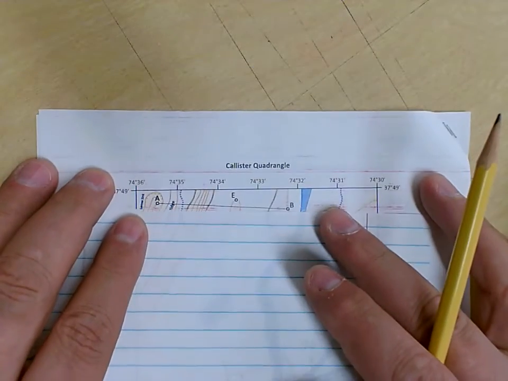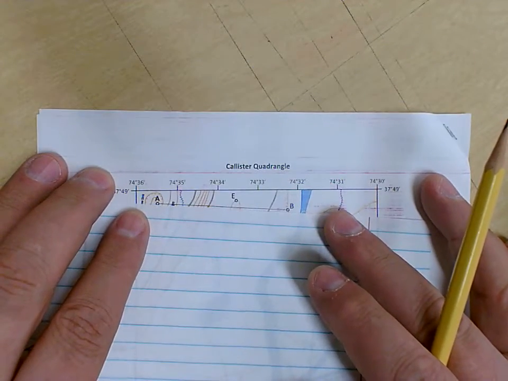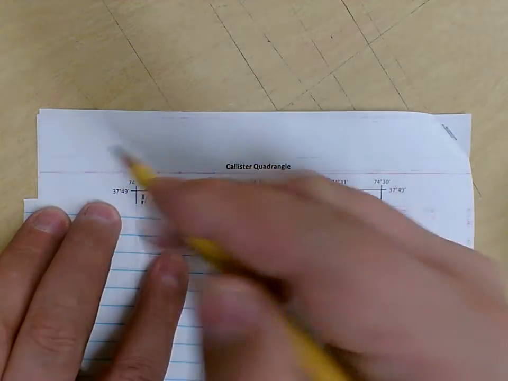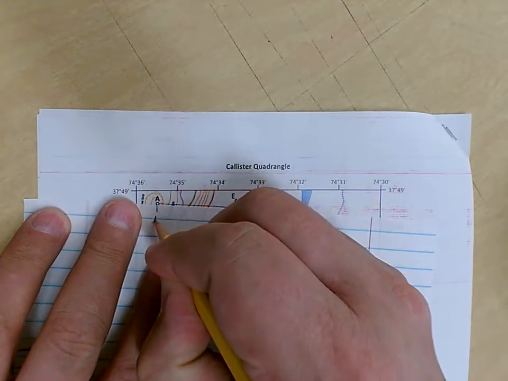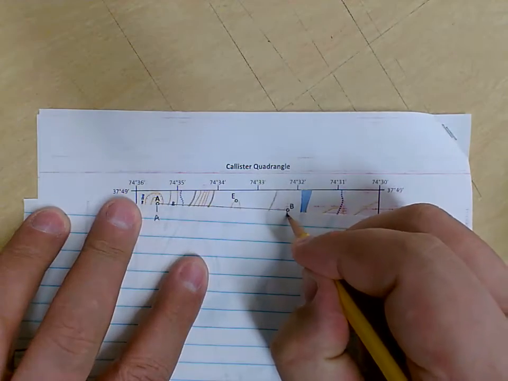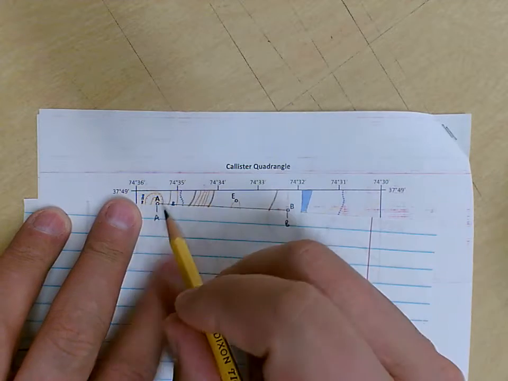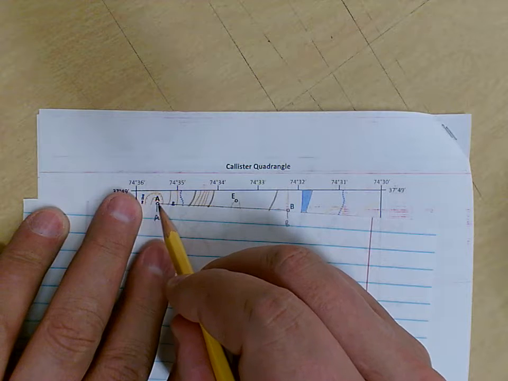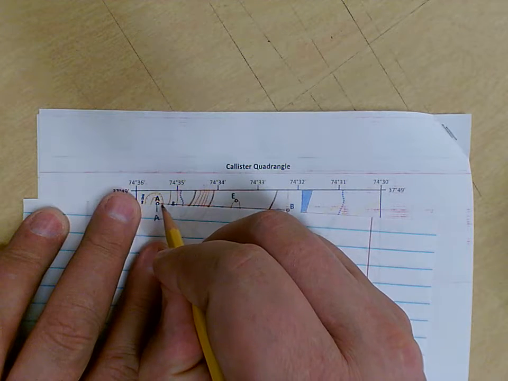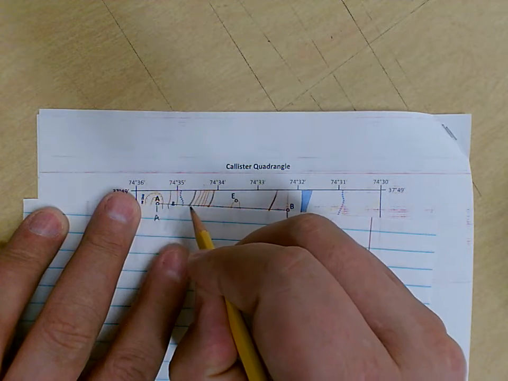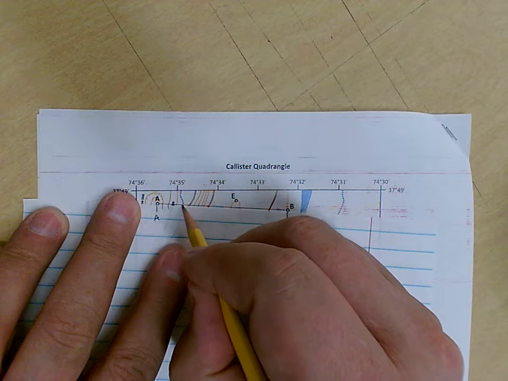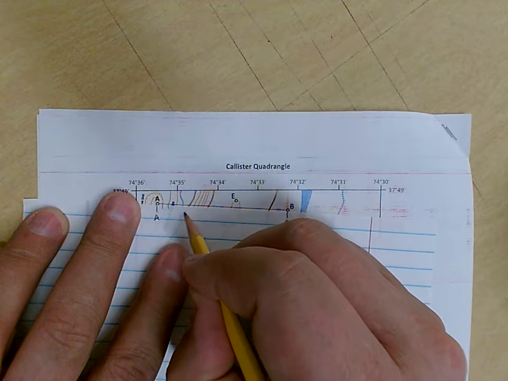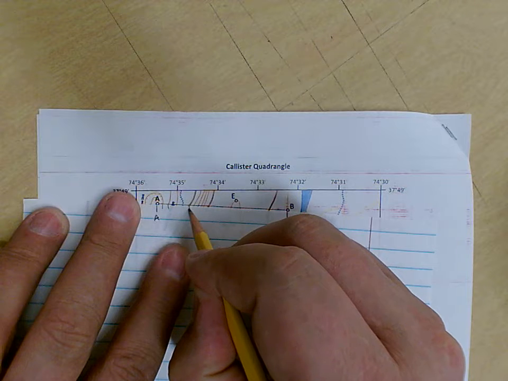So what I'm going to do is take my scrap paper and line that up carefully with my path, and I'm going to go from point A to point B. Now I need to mark every isoline that crosses my path. So there's an isoline there, there. That's a blue line. That's going to be a stream. In this case, it's a stream. There's one.